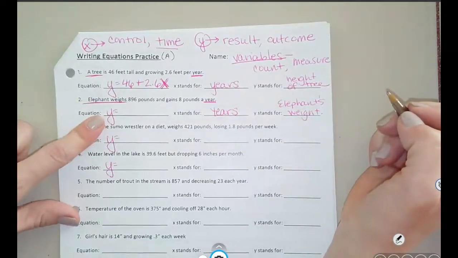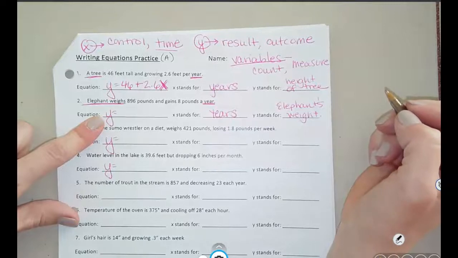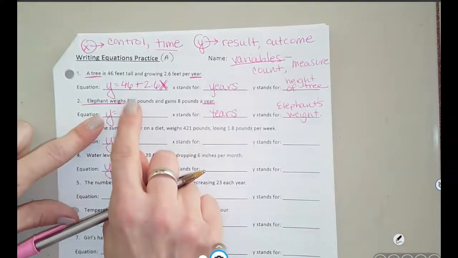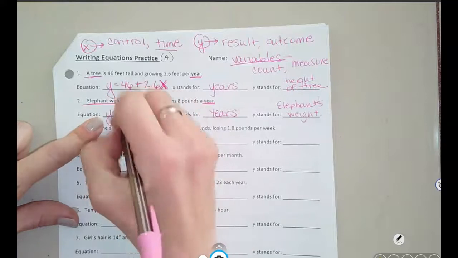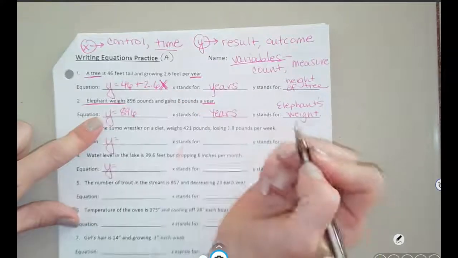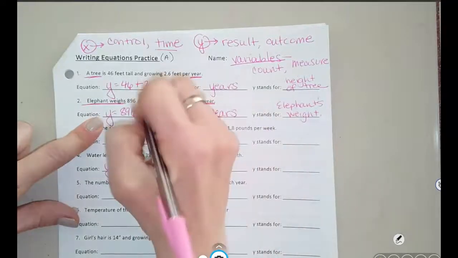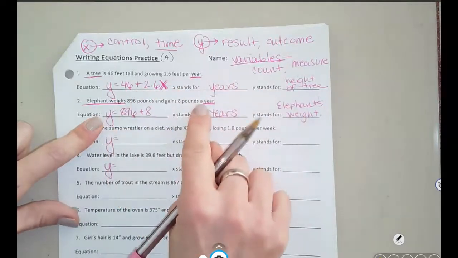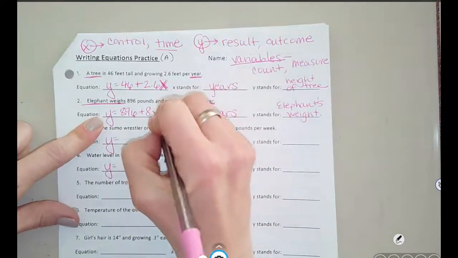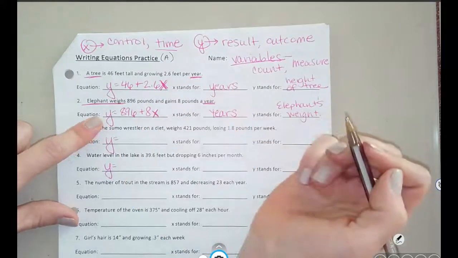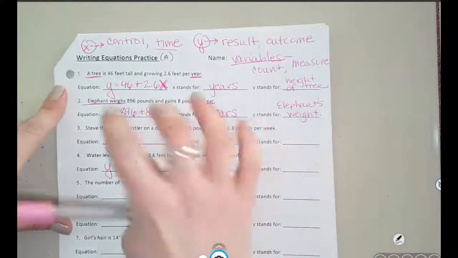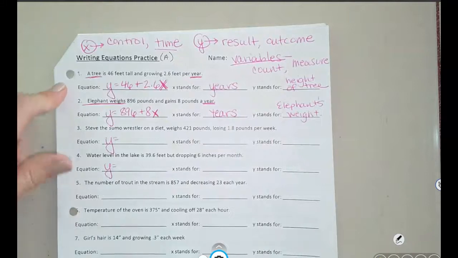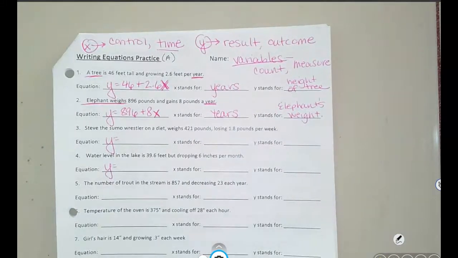And write an equation. So y equals starting value, the number by itself, our starting value is going to be 896. It's gaining 8, so plus 8. 8 pounds for every year, so 8 times the number of years, 8x. Okay? So there's a couple examples to get you started on page 9, and page 10 is also the same. Okay, there's a bunch of these. I know it feels like a lot of writing, but the repetition helps you really get the hang of it.